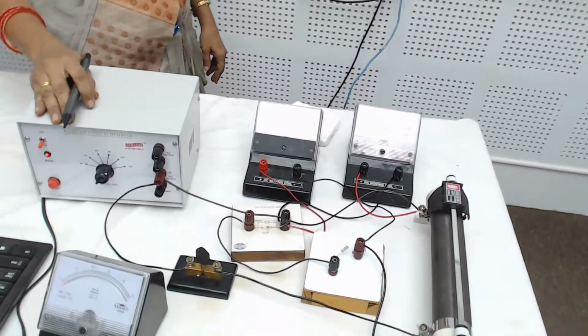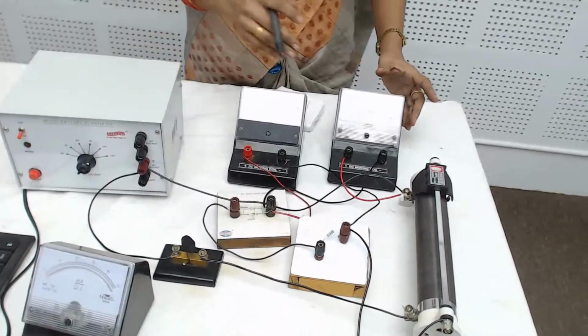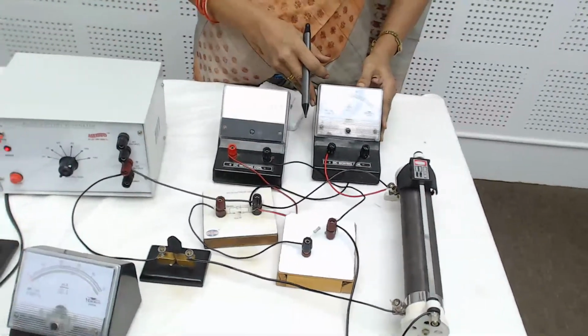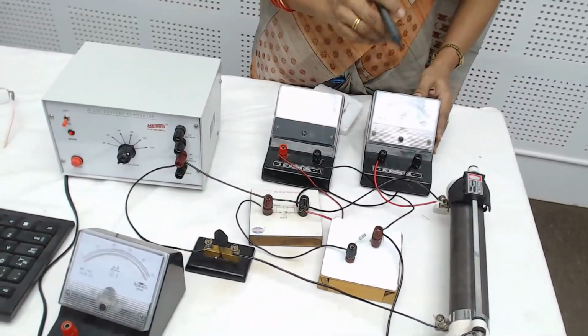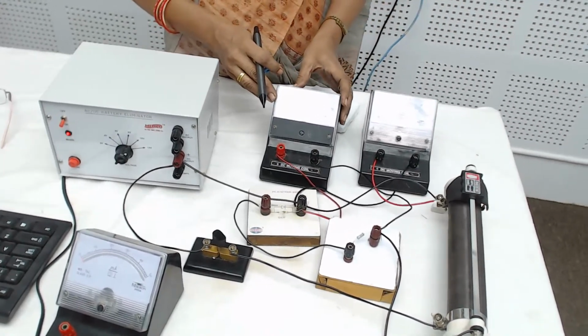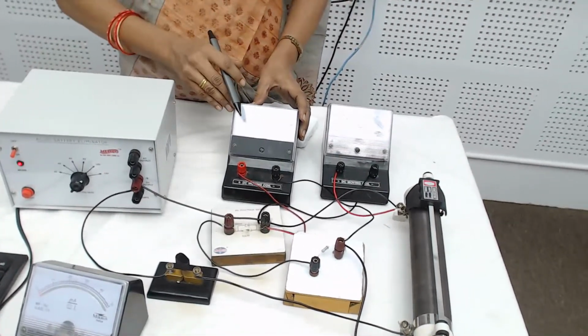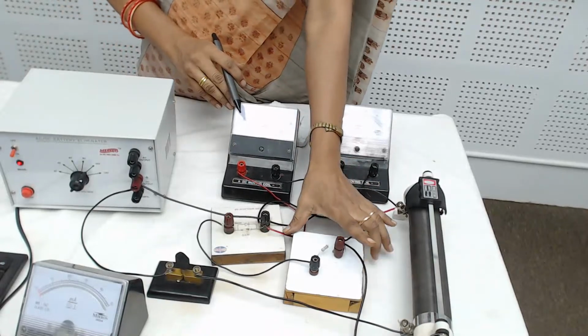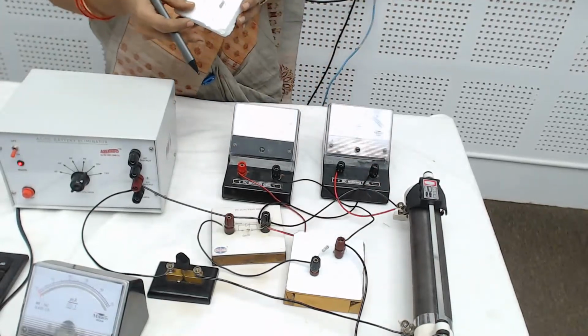Next we need a microammeter. Instead of a microammeter, I am going to use a milliammeter, ranging from 0 to 50 milliampere. We need the voltmeter, ranging from 0 to 15 volt. Then one resistance also we are using. Its value is nearly.